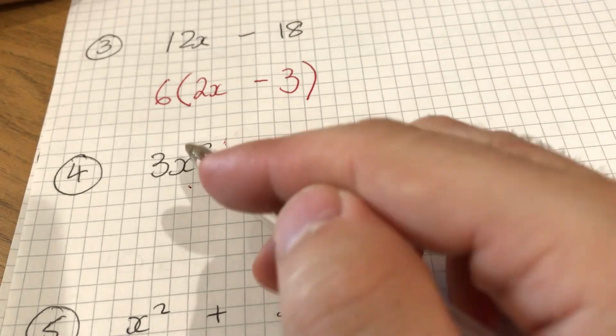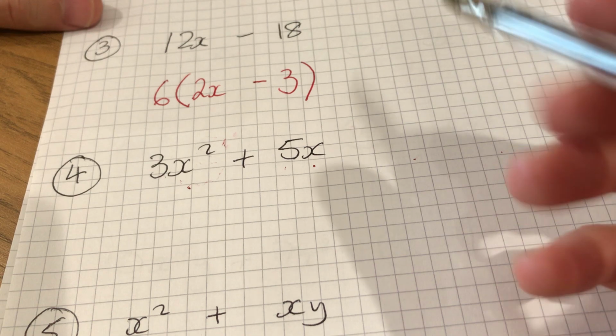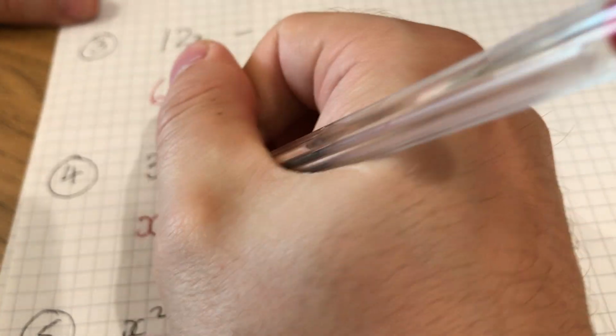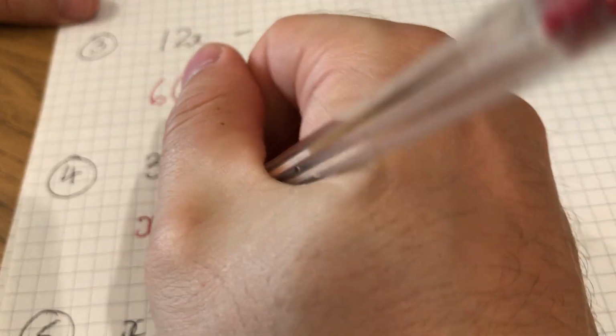This one, 3 and 5. Now, 3 and 5, the only thing they're both in is the 1s, so that's not going to help us. But x squared and x, they're both in the x's. So I'm going to take the x out. I'm going to divide that by x. Well, the 3 stays as it is.